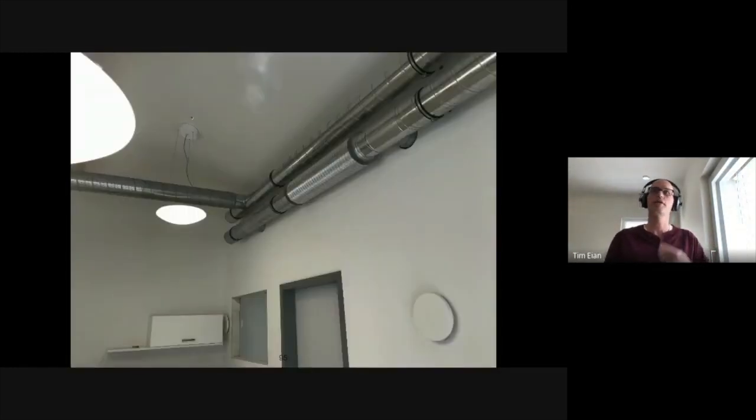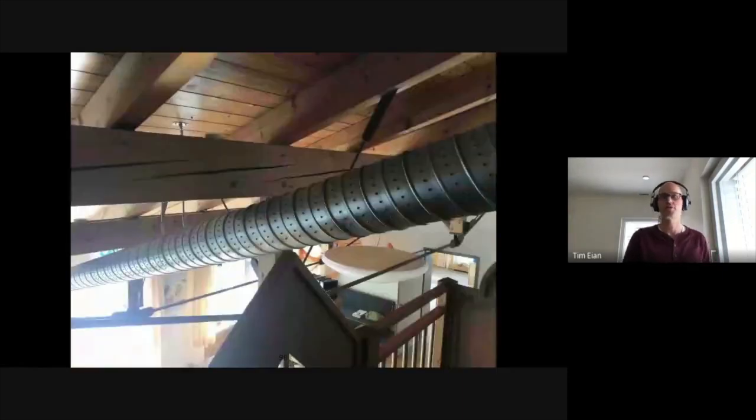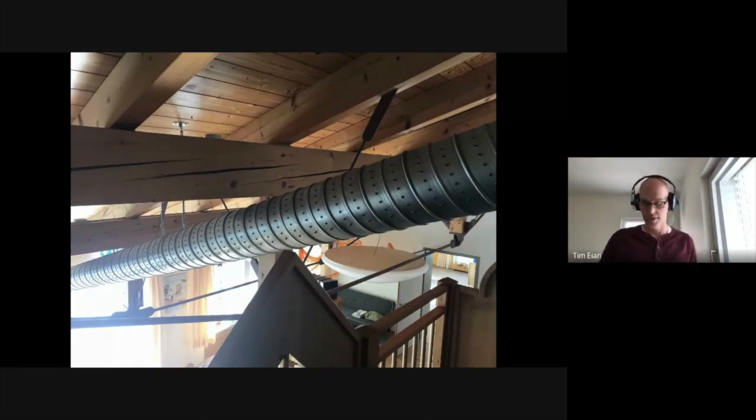And then we have distribution. You can hide it, you can show it. In this picture, the brighter silver is silencers. So if it goes to other rooms, you can put silencers in. Here is a duct that is the distribution and outlet all in the same, with these holes that allow for the air to infuse.